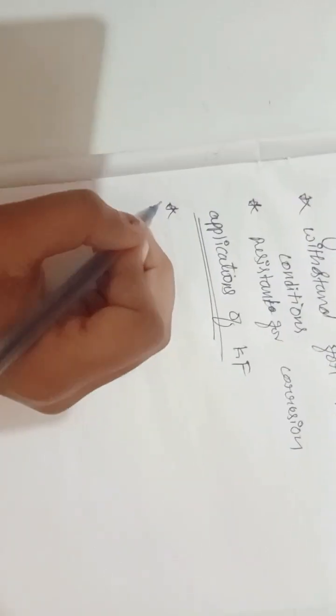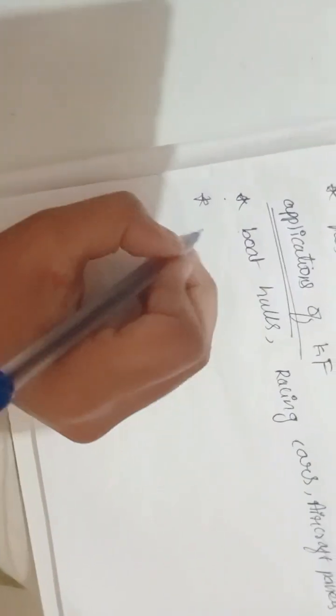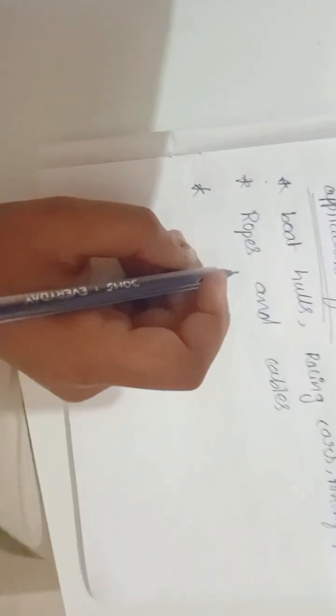Applications of Kevlar fiber. So what are the applications of Kevlar fiber? Where do we use this Kevlar fiber? So we came to know that they are lightweight, right? So because of this lightweight, we can use this in the manufacture of boat hulls and racing cars, and we can also use this in aircraft panels, right? And the next point we can say they can be used in ropes and cables also, for the manufacture of ropes and cables.